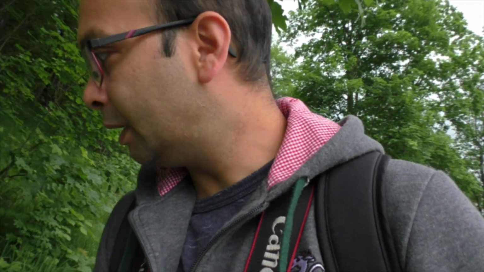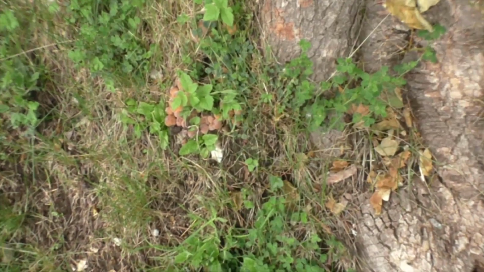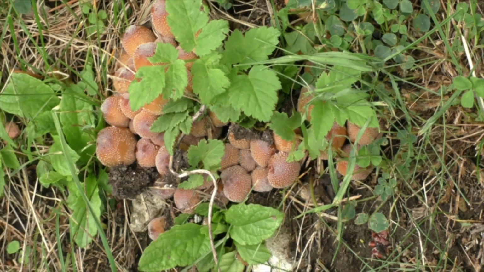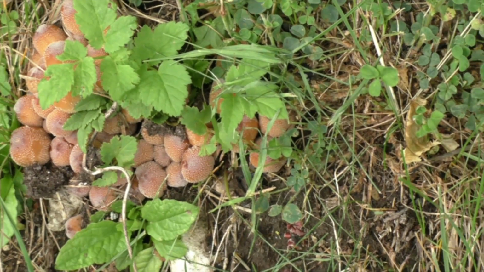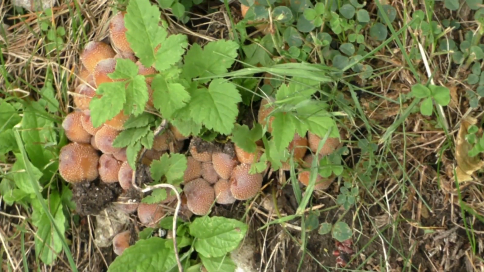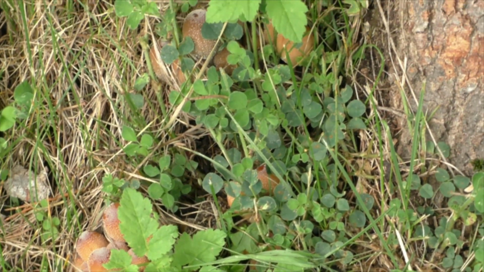Oh, I've just found something. Wow, this is really good. I need to see what it is. I think it's mushrooms, but I'll show you one more. It looks like it's mushrooms. Yep, they are mushrooms. They can also make a very good subject for a macro photograph.